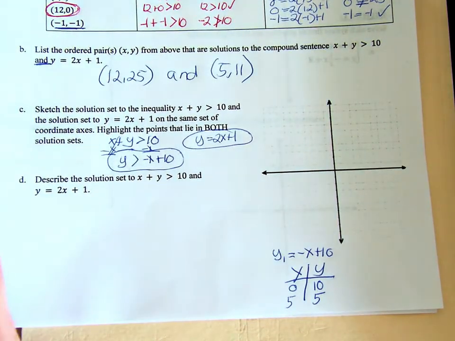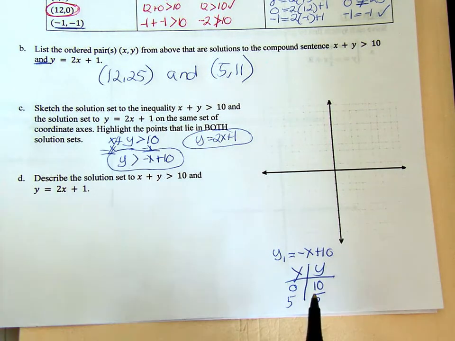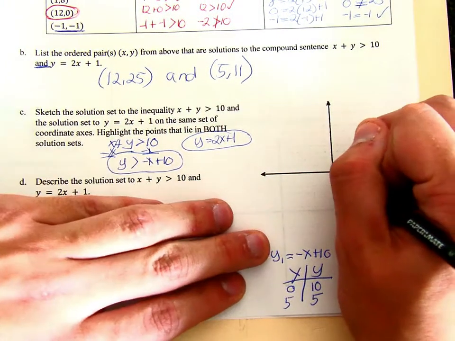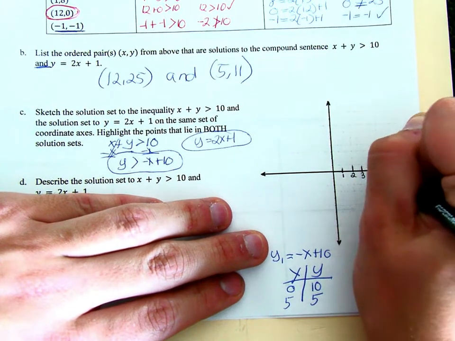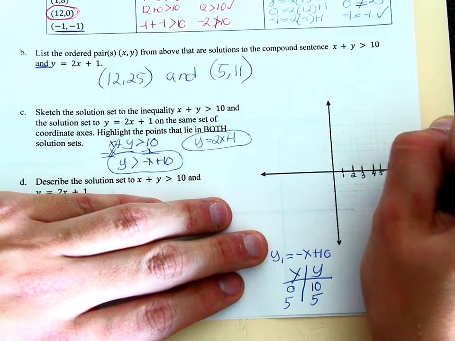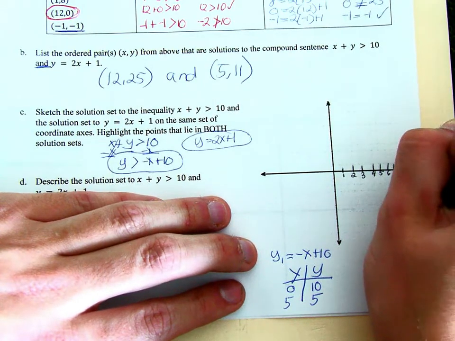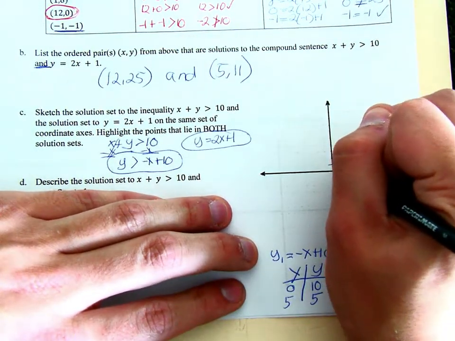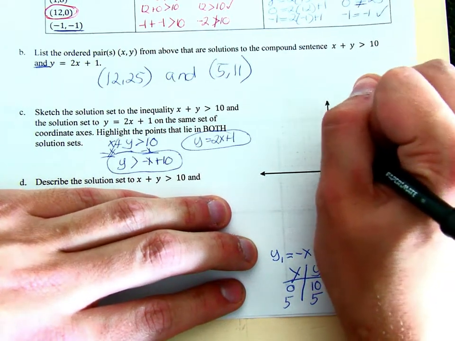The first thing that I want to do with my axes is label them. I know that I only go up 0, 5 and 10, 5, so I'm just going to go up by 1: 1, 2, 3, 4, 5, 6, 7, 8. And I want to at least go up to 10, so 9, 10.